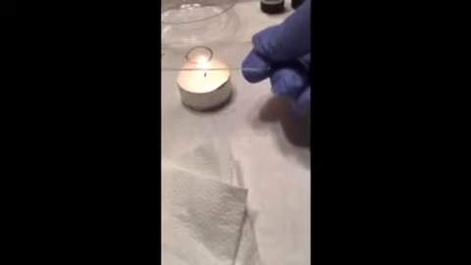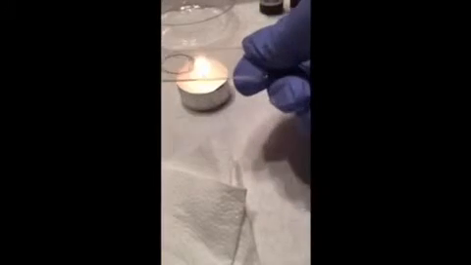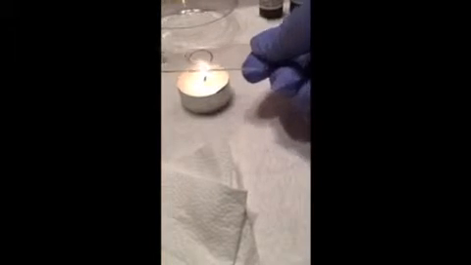Give me a couple seconds to dry. Passing it around 5 times, you're heat fixing the sample. We're supposed to let it dry for 10 minutes.